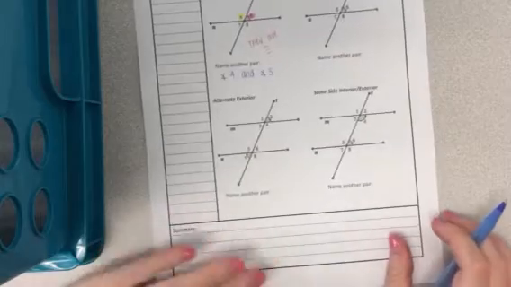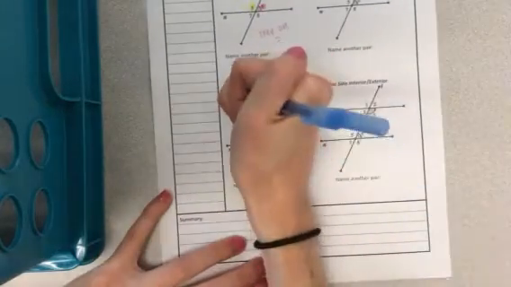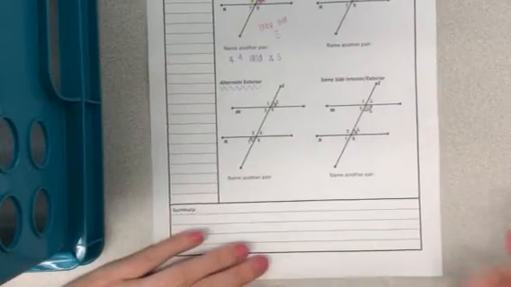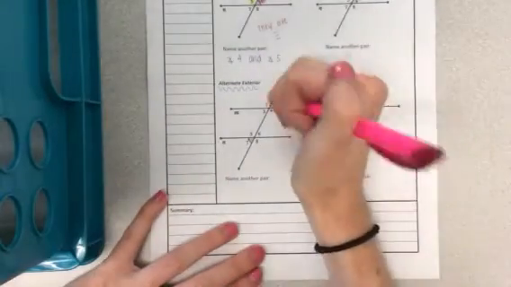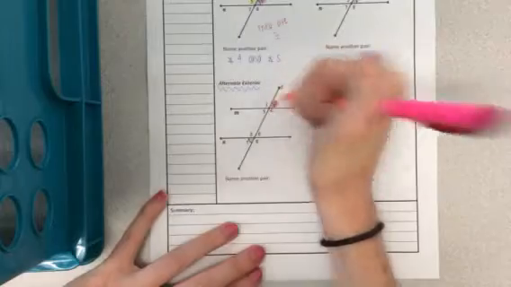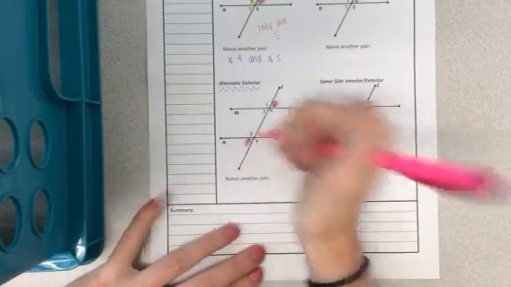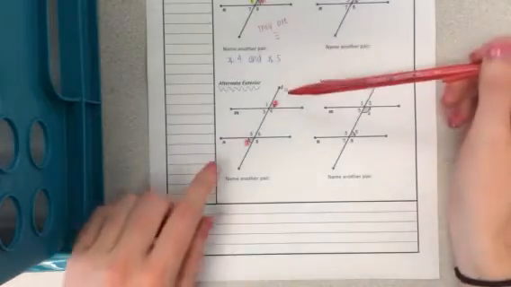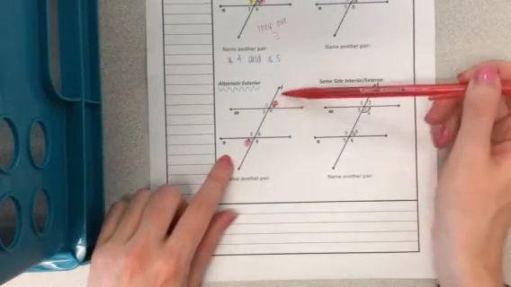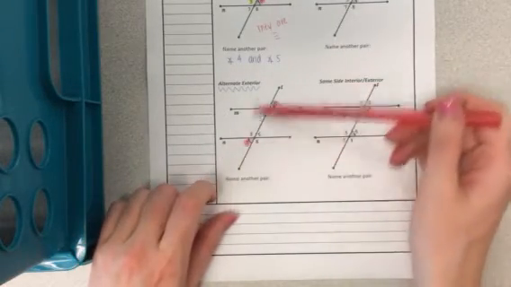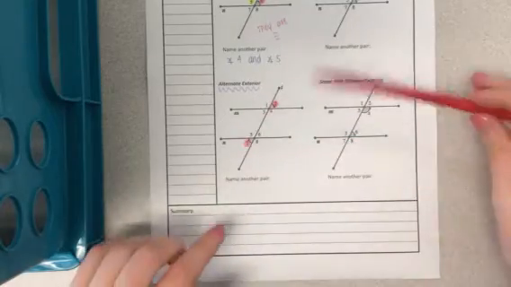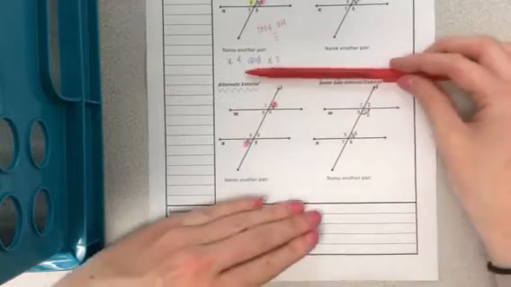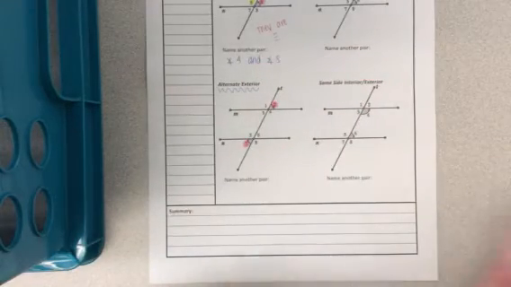I'm going to go down here rather than around clockwise. Alternate exterior. Again, one set of these is already labeled for you. Angle 2 would be considered alternate exterior to angle 7. Using our vocab again, alternate means they are on opposite sides of this line. 2 is on the right side of the line, 7 is on the left side of the line. Exterior meaning they are on the outsides of these 2 lines. They're not in between, but they're on the outside, the exterior portion of them.